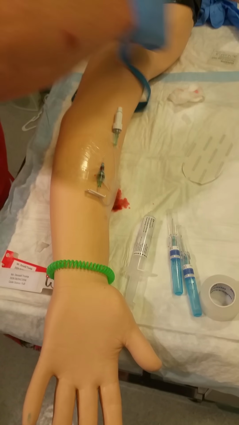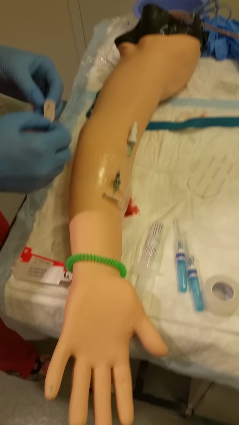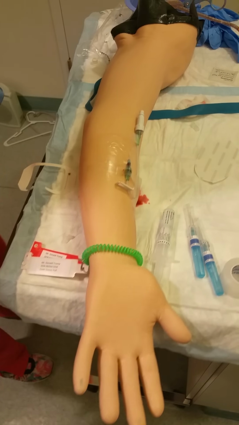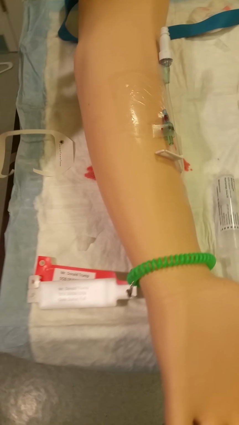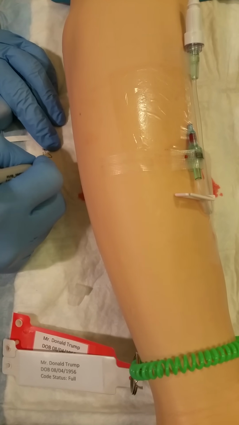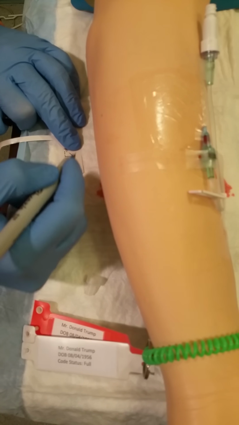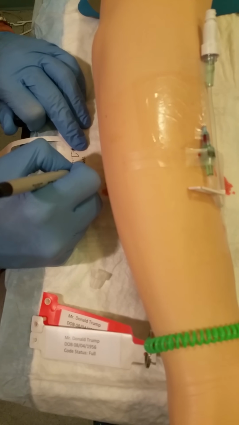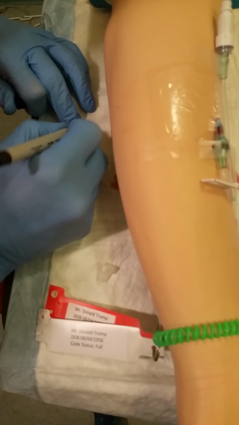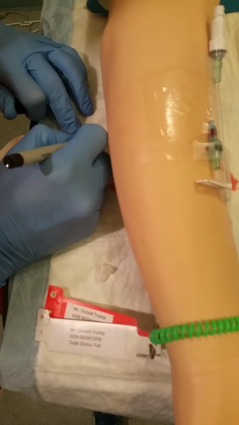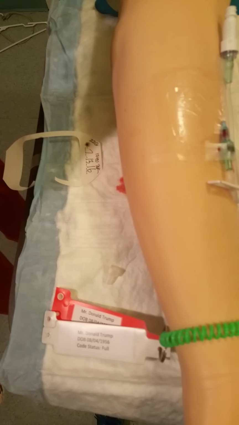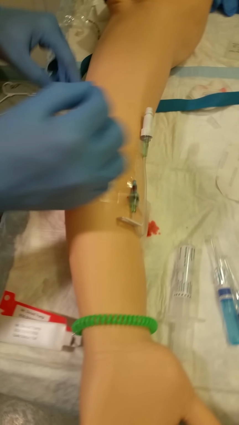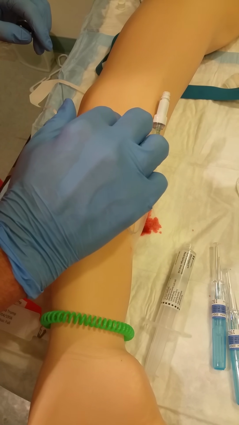So the tourniquet will come off. I'll prepare a label for this IV site. The label will include date and time. It's about 1340. My initials, and the gauge of the catheter. It's a 22. The label goes adjacent to the tegaderm so that we can visualize our site.